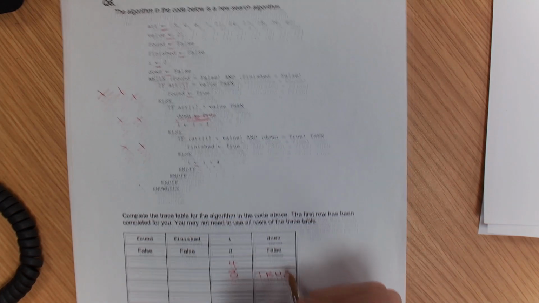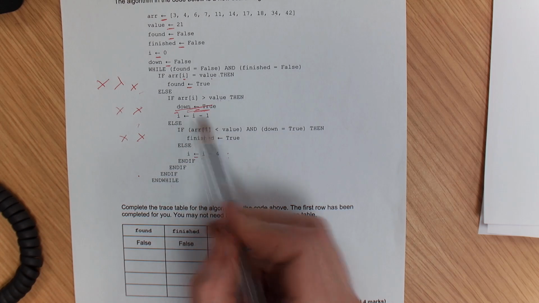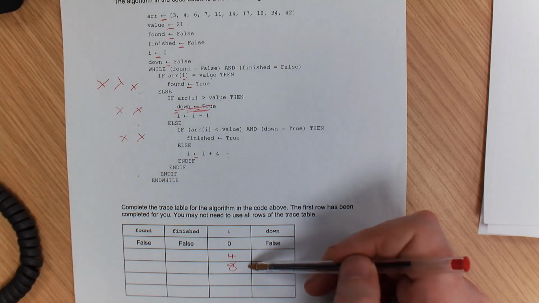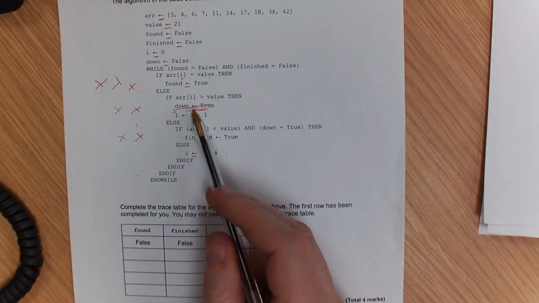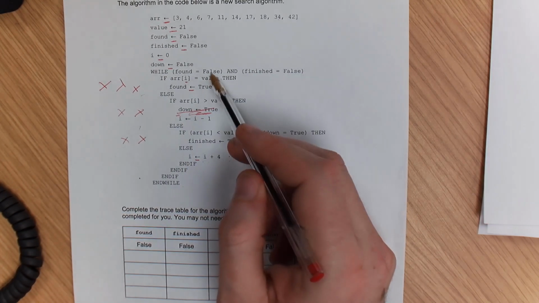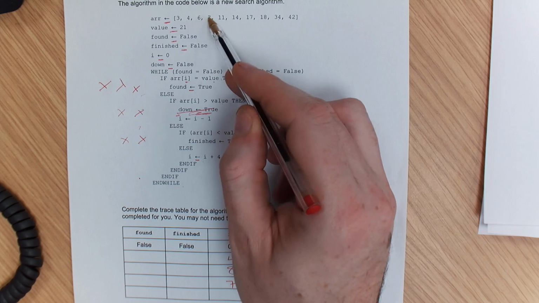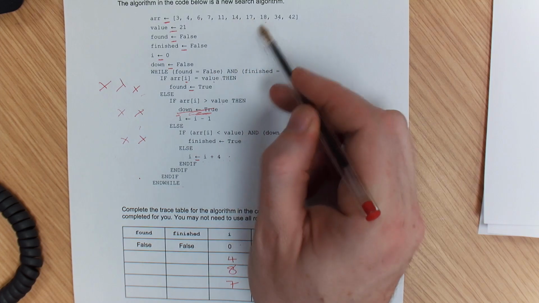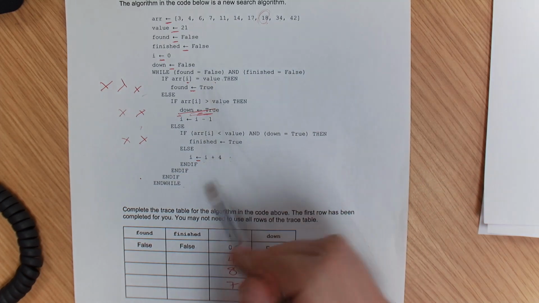True. Alright? And I is I minus 1. 7. We don't go to this else because we've done this. Right, we're going to iterate again. What's in 7? 0, 1, 2, 3, 4, 5, 6, 7. 18. Alright? But do we iterate again?